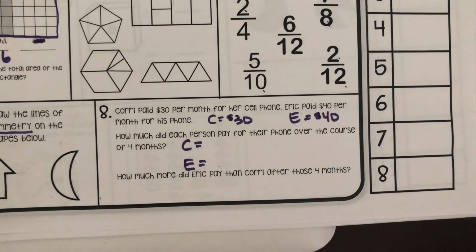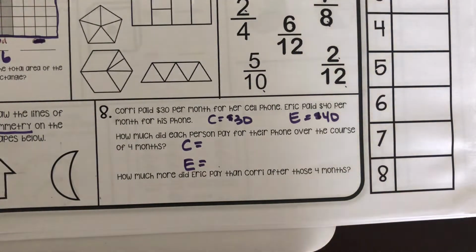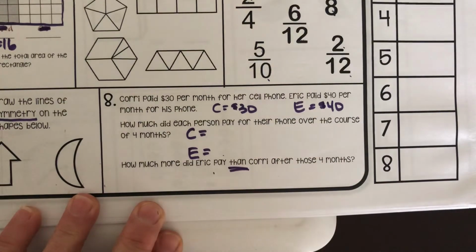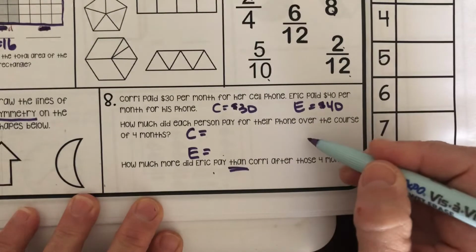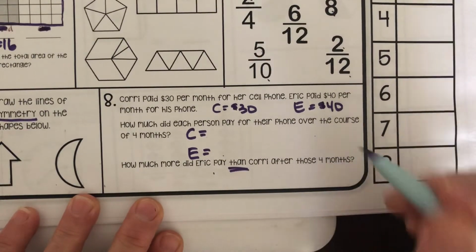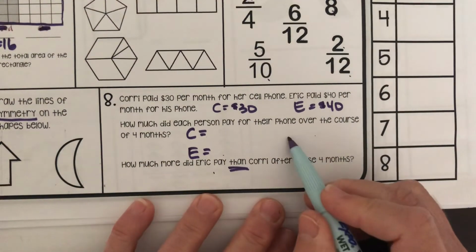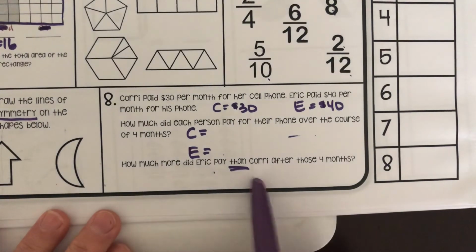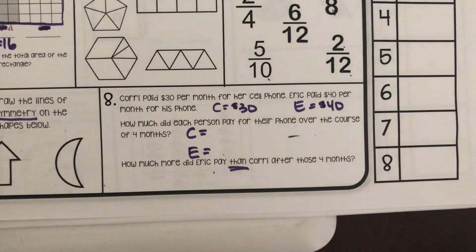You know how to do that. You multiply the first 2 numbers and bring your 0 over. How much more did Eric pay than Corey? All right, you're gonna have to subtract to find the difference. When you get their total of 4 months, you're subtracting to find the difference. So once you get these numbers over here, you're gonna subtract to find how much more Eric paid than Corey. You're subtracting to find the difference. Okay, good job.